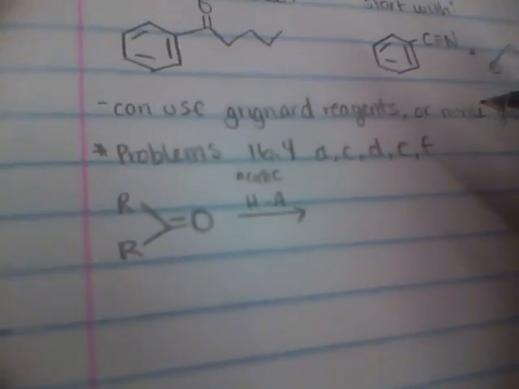If you have a carbonyl compound, and you treat it with some sort of acidic substance, then one of the things that happens is that the oxygen becomes protonated in the way that I'm showing.